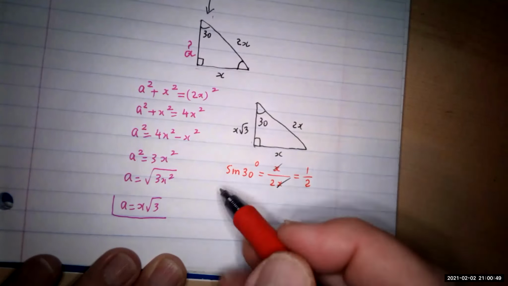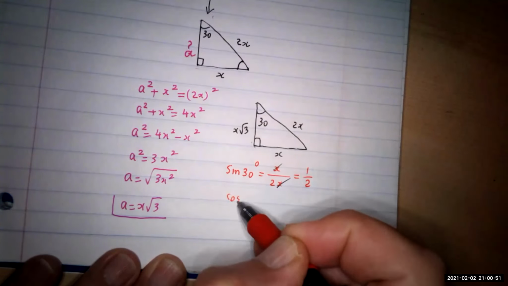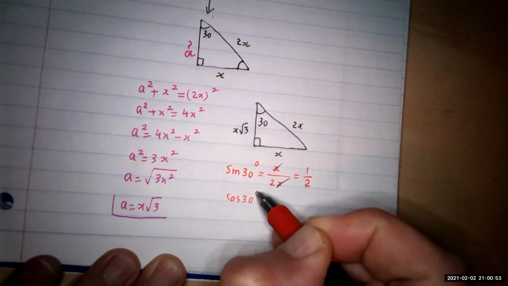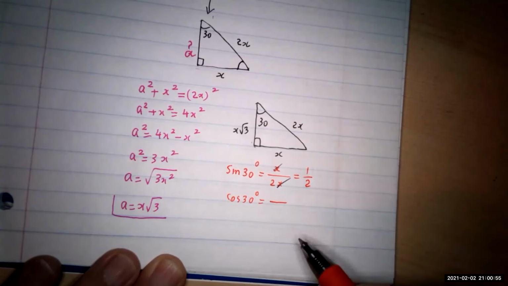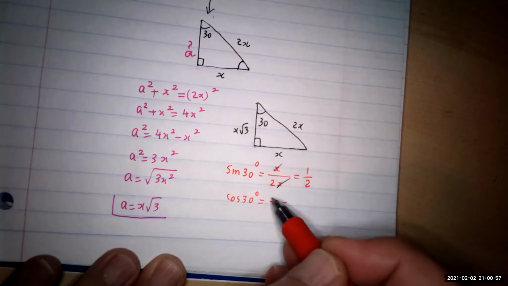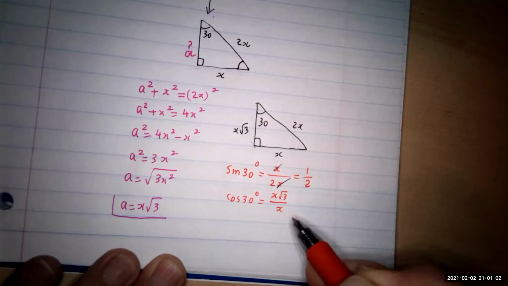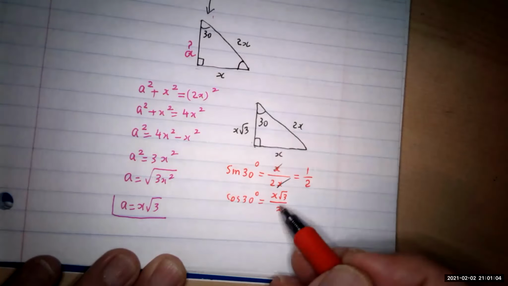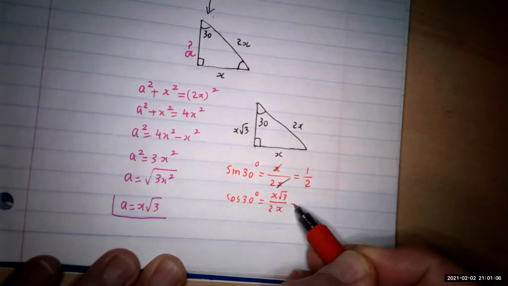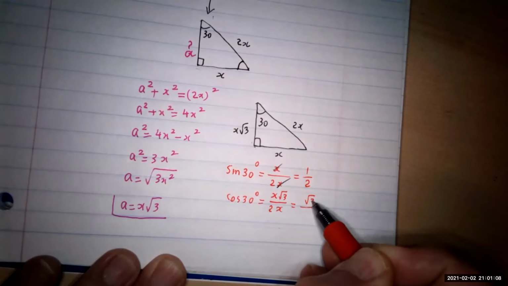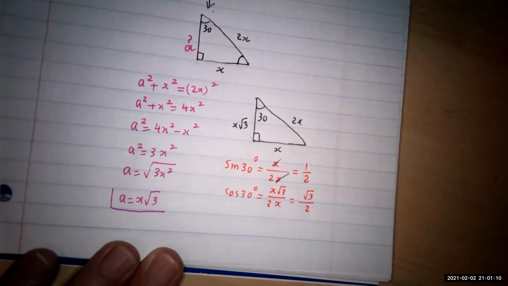What's going to be the cosine of the 30 degrees? The cosine is the adjacent side, x radical 3, over 2x. You simplify the x's, that gives radical 3 over 2. So that's the sine and the cosine.